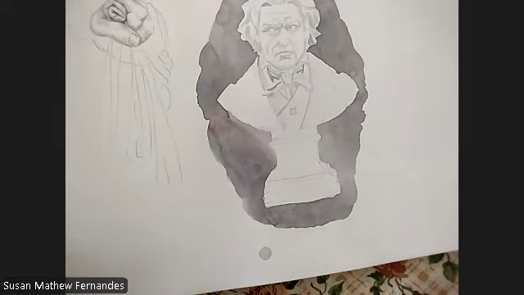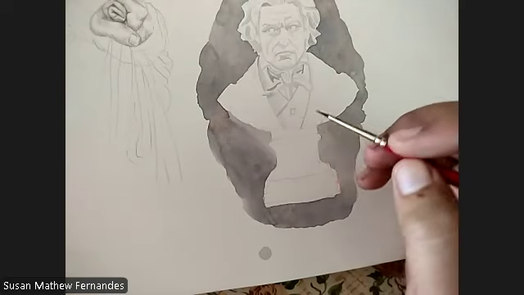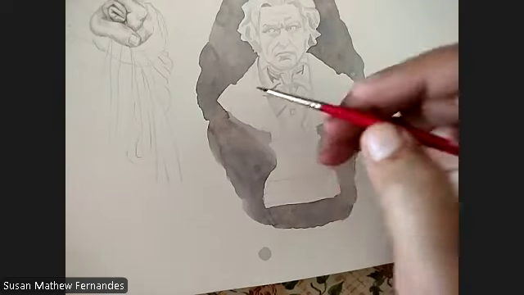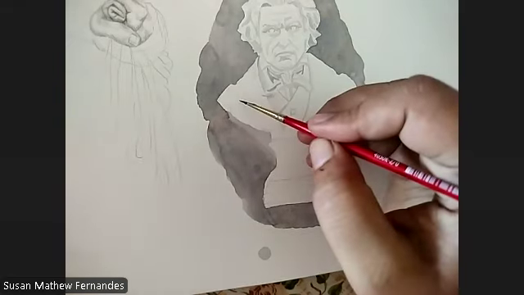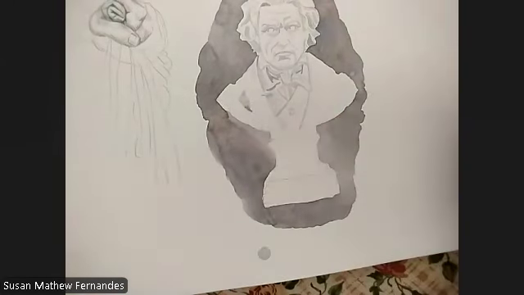What else are we left with? Over here, the lapel, I see some gray. So I'm going to put a little bit of gray. Okay.